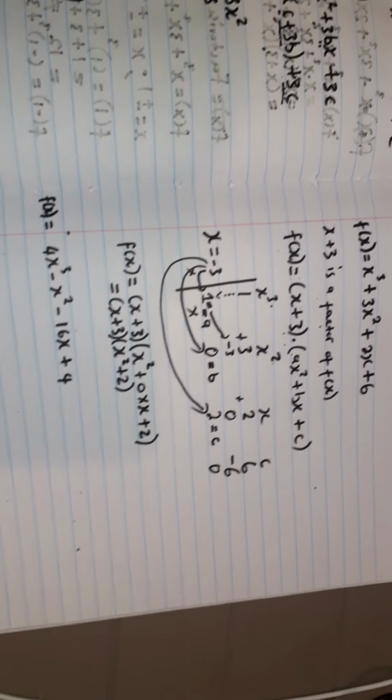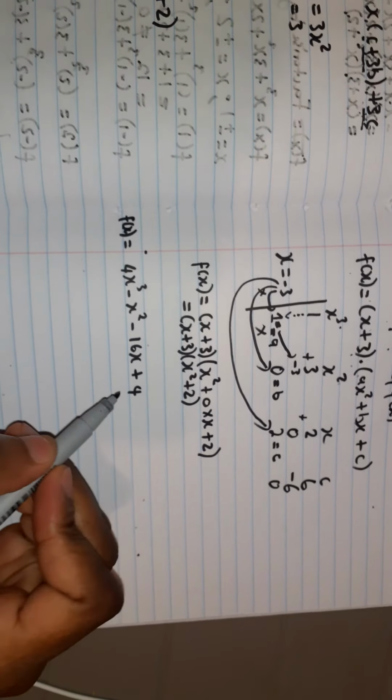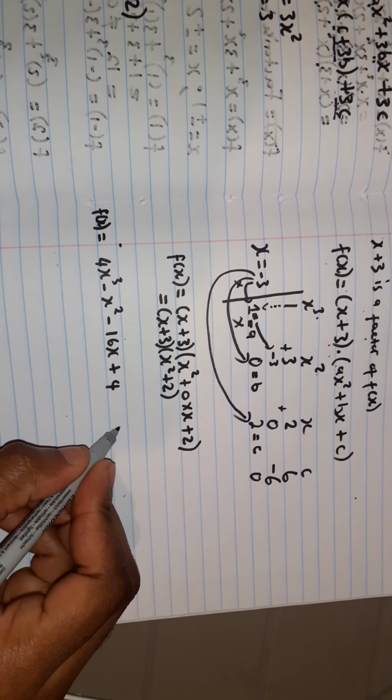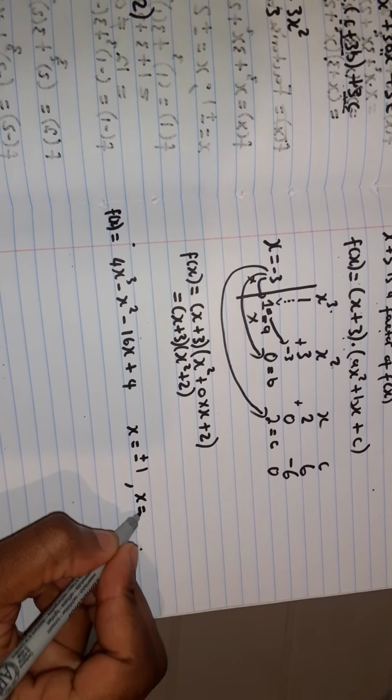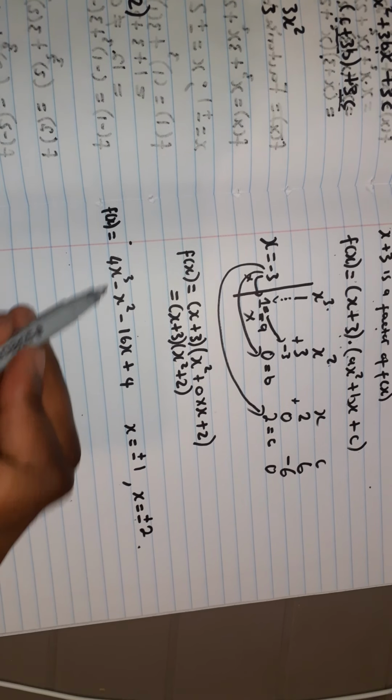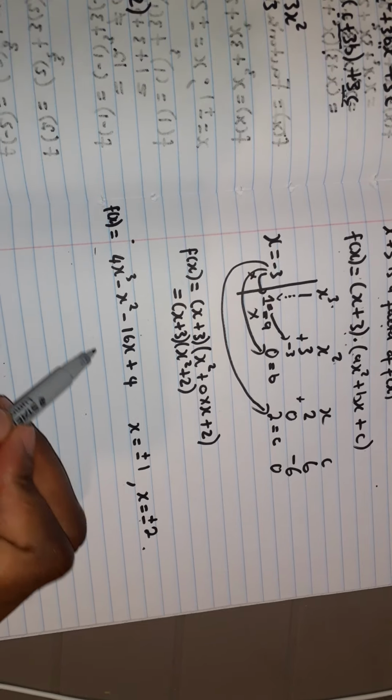Here is another example. We'll check values of x to see if the y value is 0.